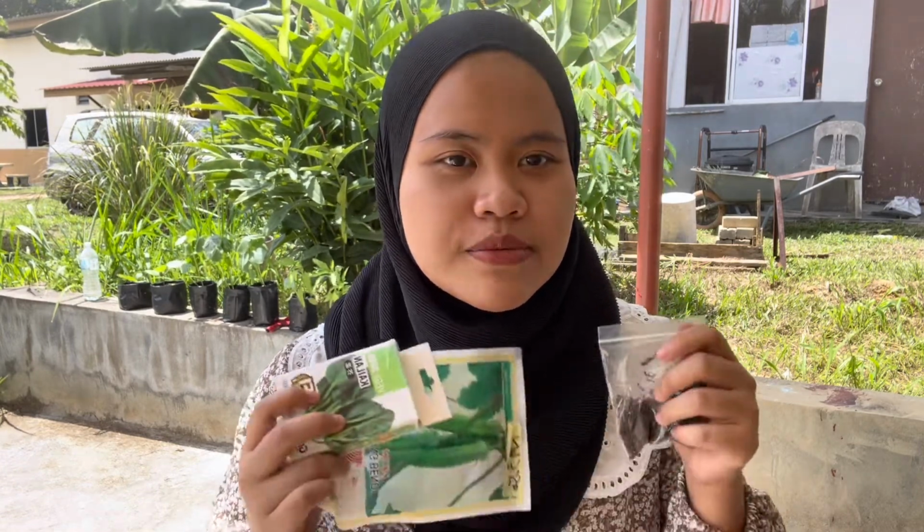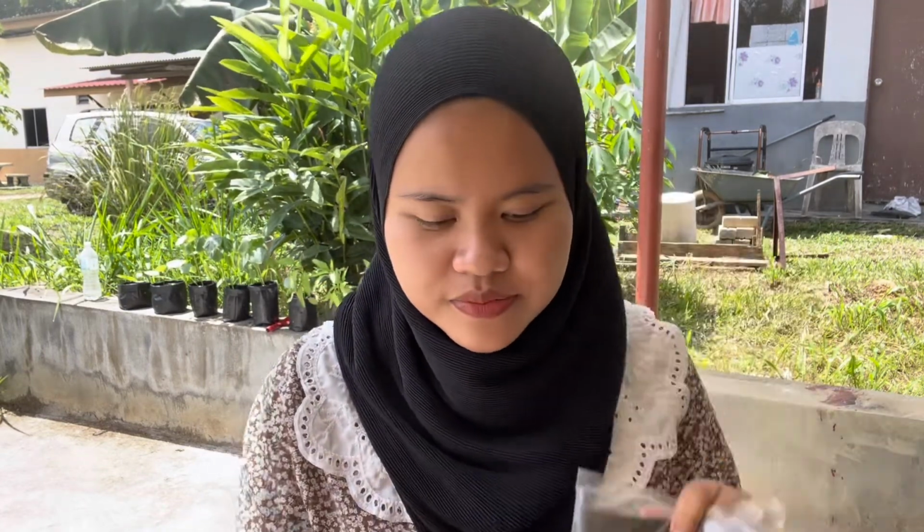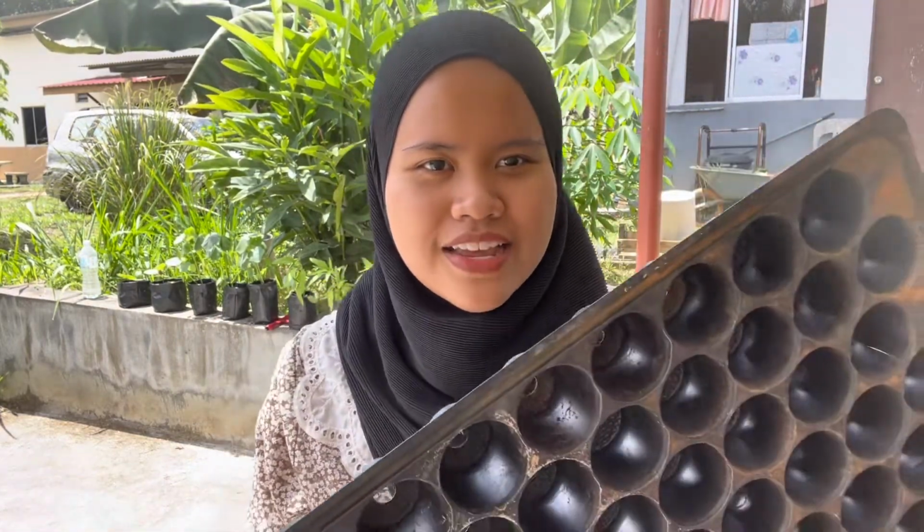This is the equipment and material that I use for my mini experiment. Firstly, we have 3 types of seeds, scissors, thermometer, polybag, 4 containers, organic soil, and lastly we have planting tree.